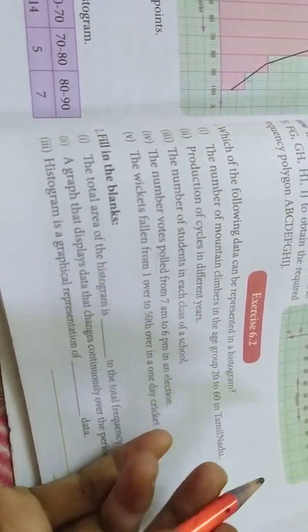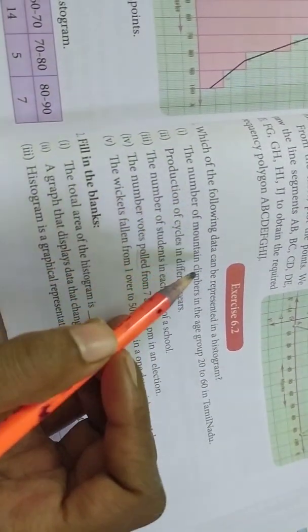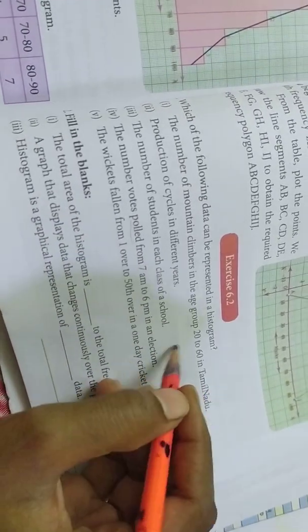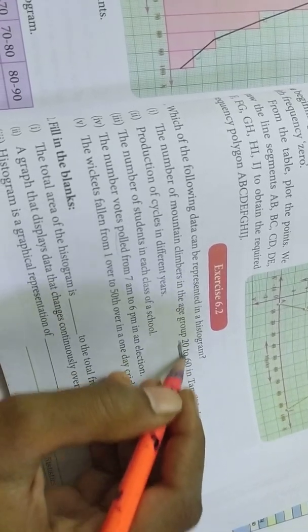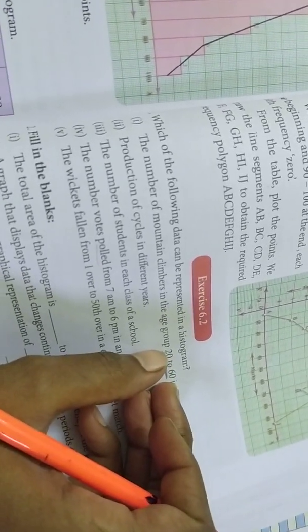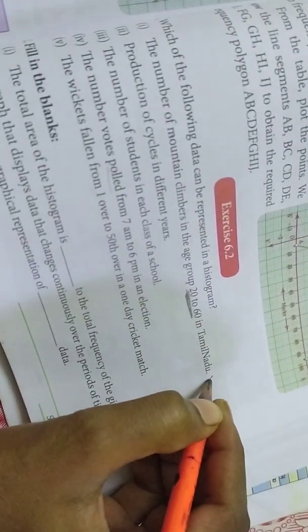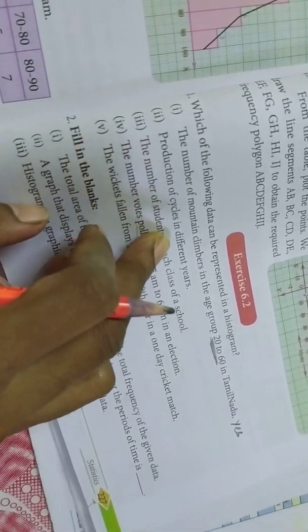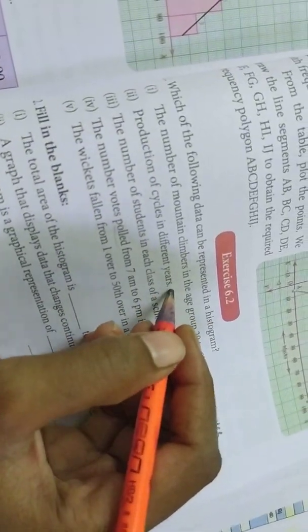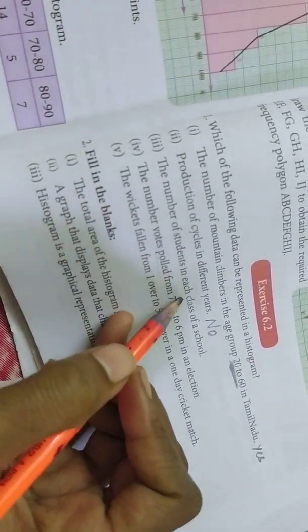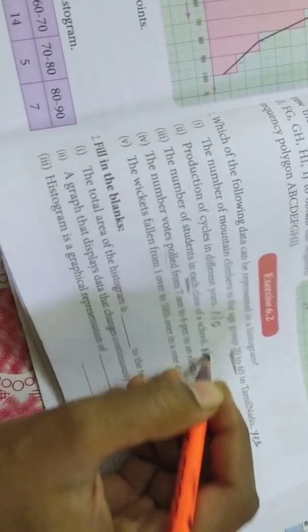Which of the following data can be represented in the histogram? What data does a histogram need? The number of mountain climbers in the age gap 20 to 60. I already told you, this is grouped data, so obviously I can draw a histogram. Production of cycles in different years, 2020, 2021, is not a histogram. The number of students in each class: looking at classes, I can't draw a histogram.